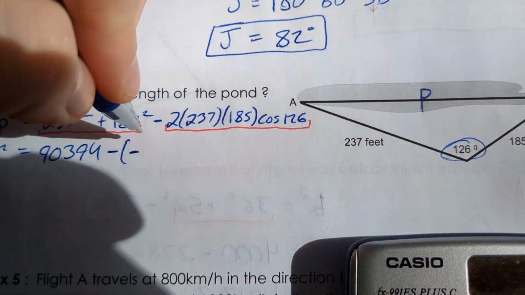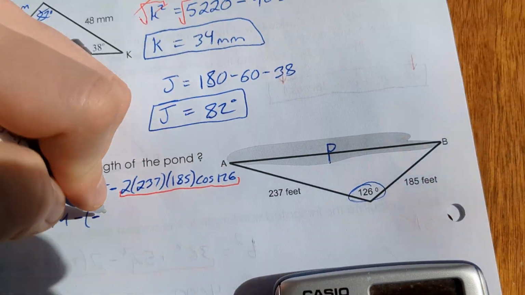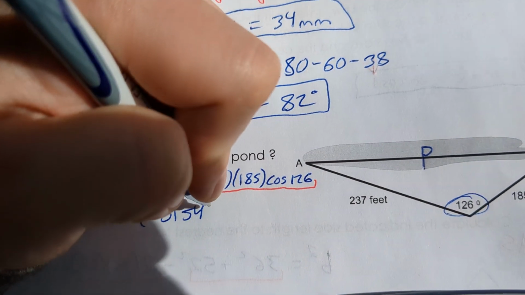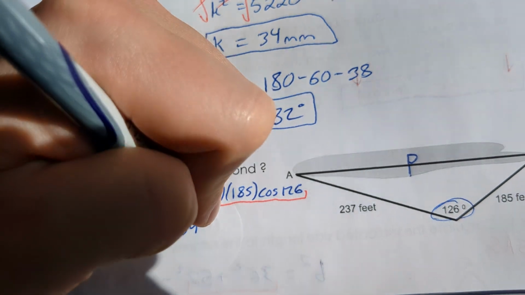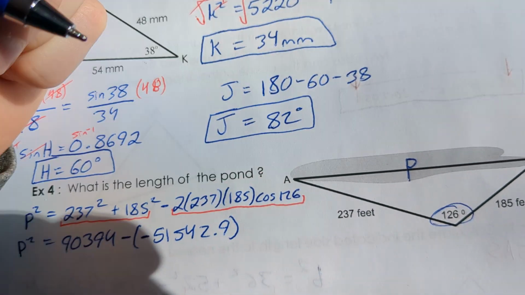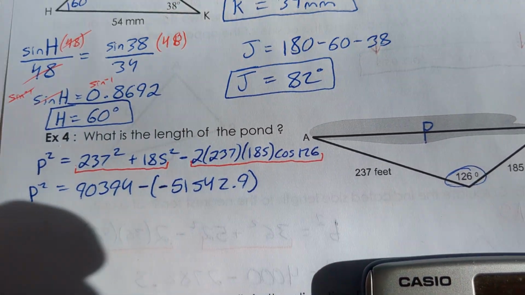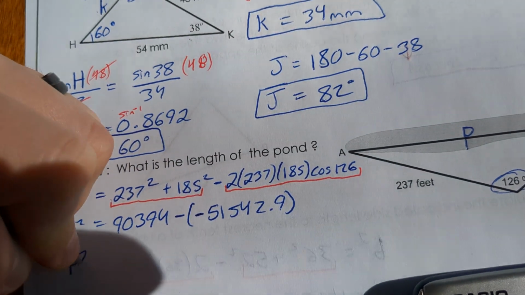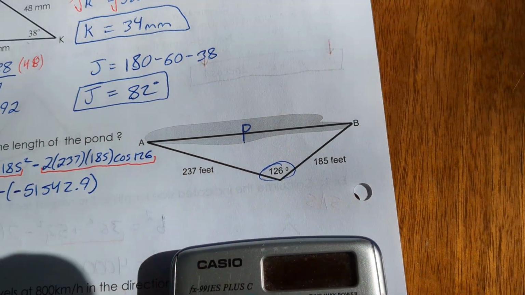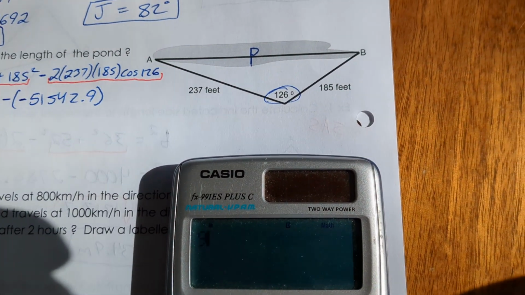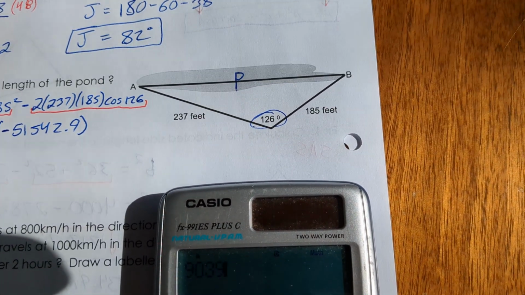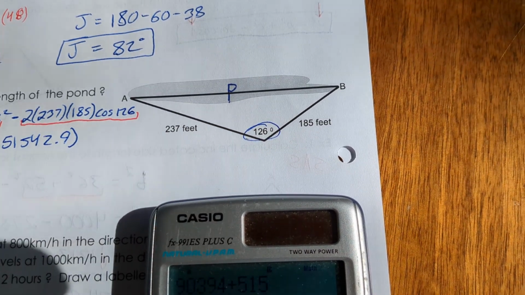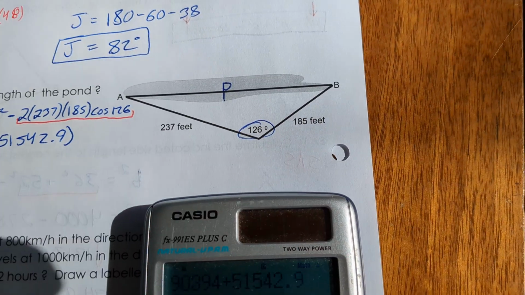As soon as we have two negatives in a row, we should put a bracket. Negative 51,542.9. Okay. Two negatives in a row make a positive, so we're actually adding these numbers together. Okay. So we have 90,394 plus 51,542.9.